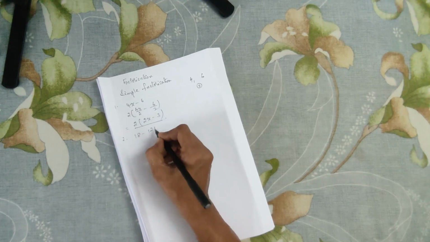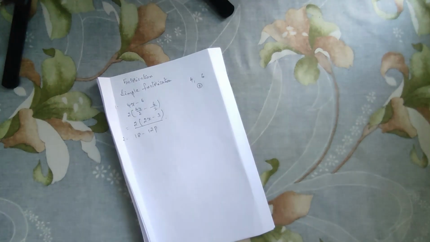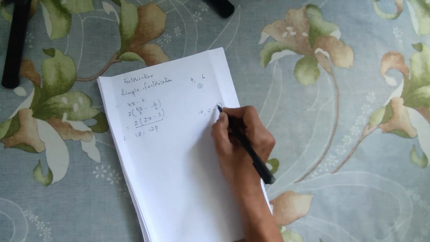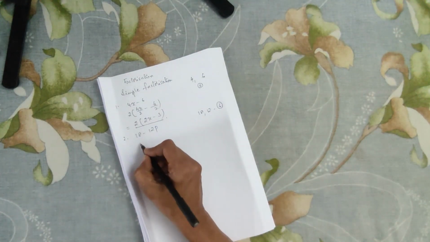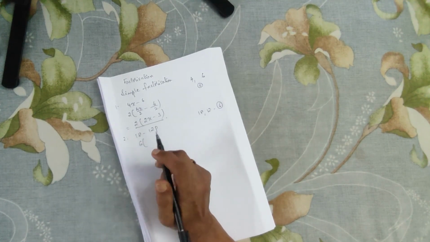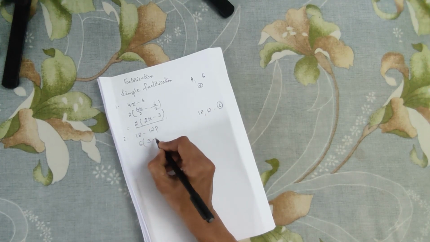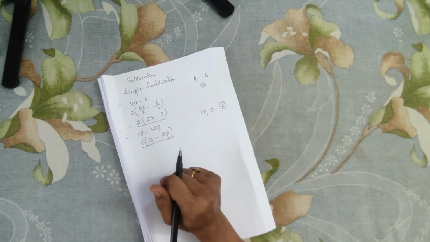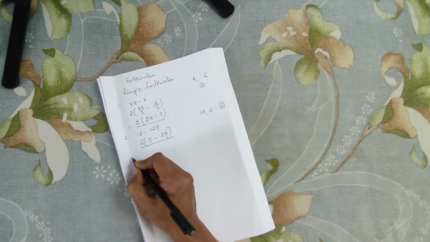18 minus 12p. The numbers here are 18 and 12. The highest common factor of 18 and 12 is 6. In the table of 6 both the numbers are there, so we can take the 6 outside the bracket and divide. 18 divided by 6: how many times 6 in 18, that is 3, and how many times 6 in 12, it is 2p. p is also a variable there, so we must write it, 2p. If you open the bracket we will get back 18 minus 12p.